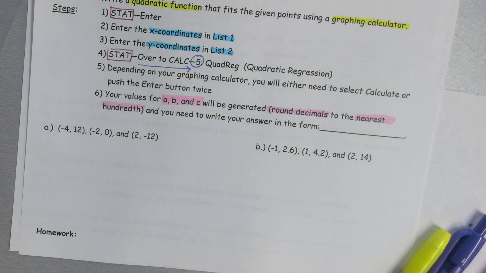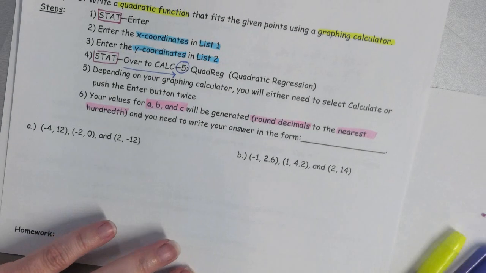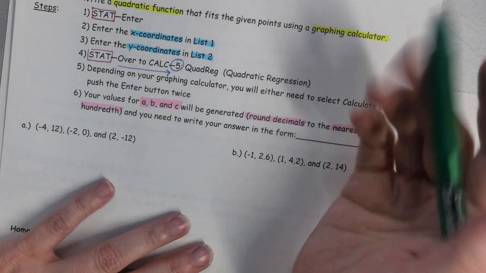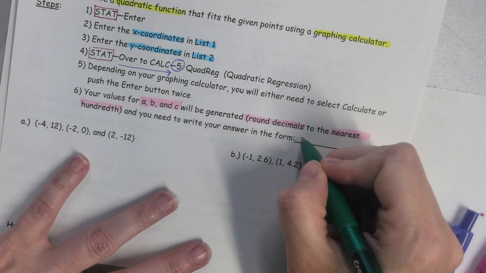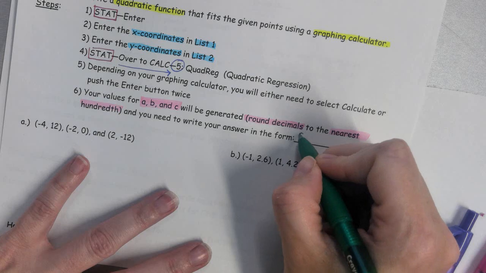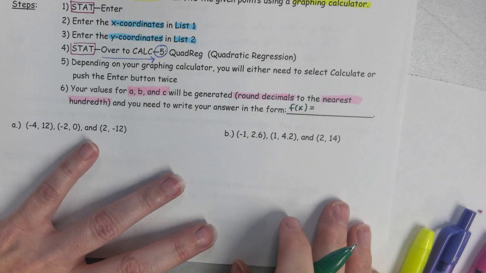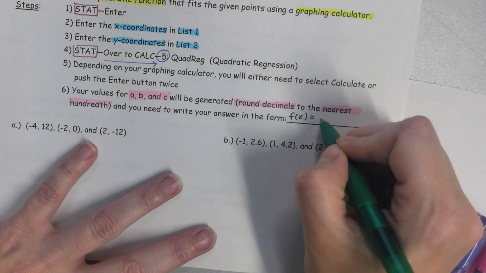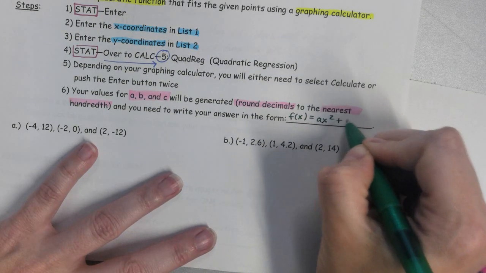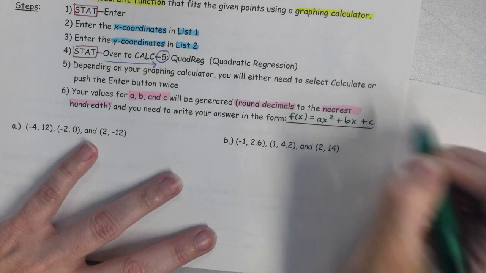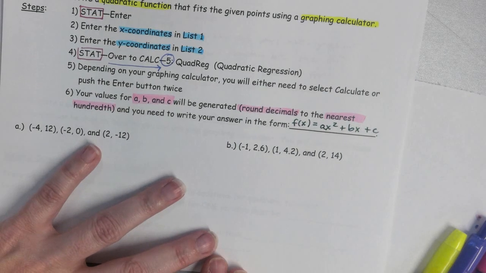Okay, and then you have to write your answer in the form. It's standard form. Do you guys remember standard form? Starts with f of x equals, and then what? ax squared plus bx. Nice job. Okay, so you just have to make sure you have your f of x, okay?